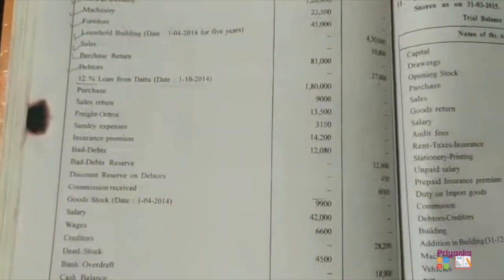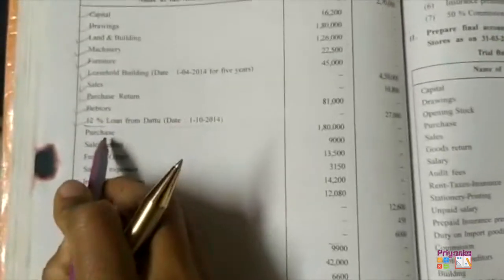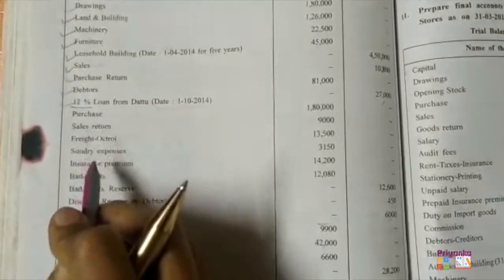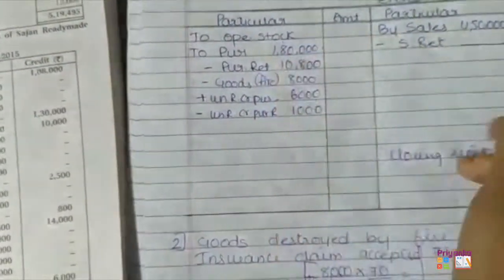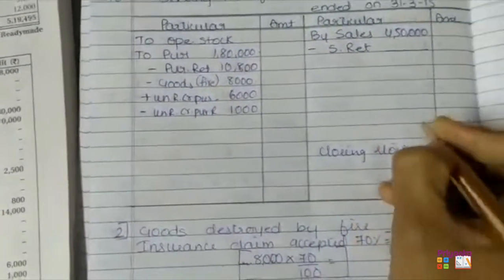Moving to the next entry of the trial balance, purchase and sales return, purchase return will be 1,80,000, and sales return is 9,000.